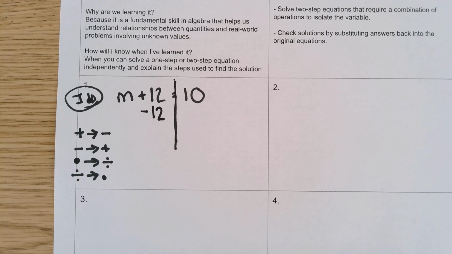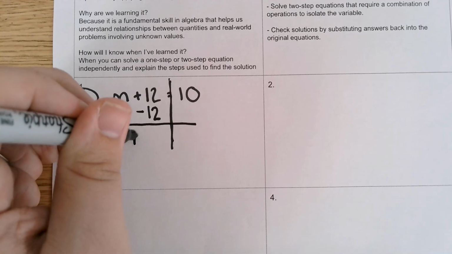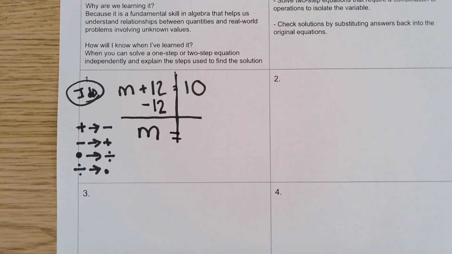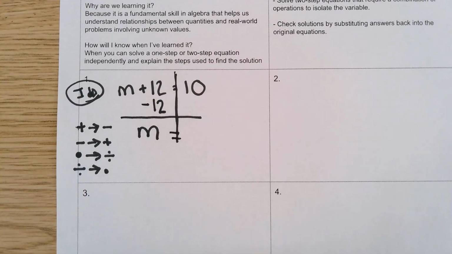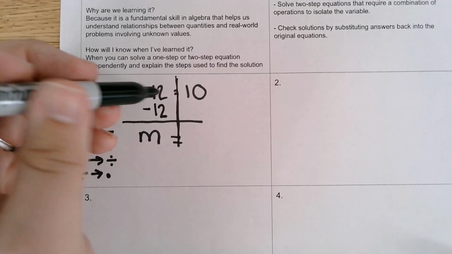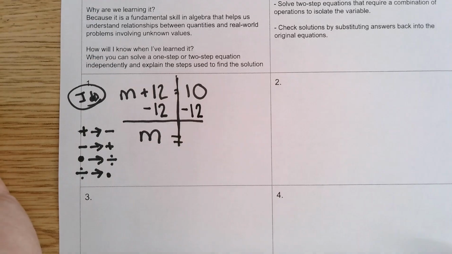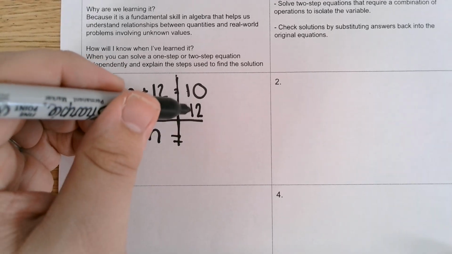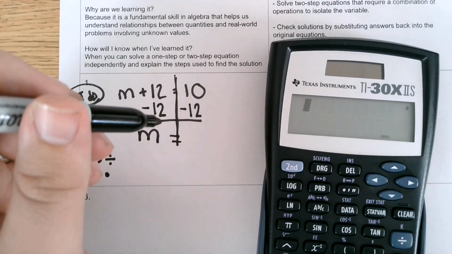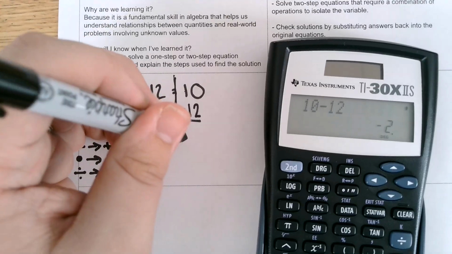That's going to get rid of 12 on this side of the equation. Okay? Because that's going to make it equal to 0. And then you don't even write 0 because it's nothing. So you're there. But now the other key part to the fence is that whatever you do on one side of the fence, you have to do to the other side of the fence. So if I'm subtracting 12 from this side of the fence, I have to subtract 12 from this side. So I do 10 minus 12. We go to our trusty calculator. 10 minus 12 is negative 2.